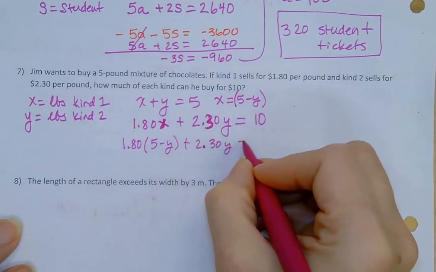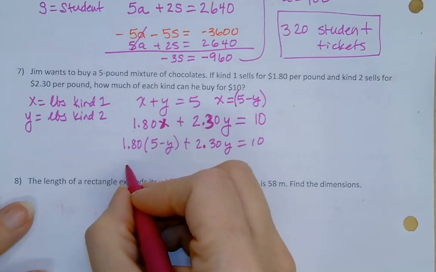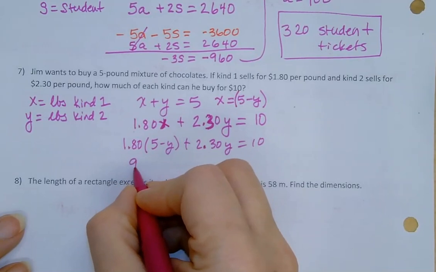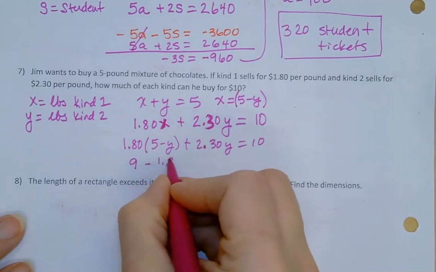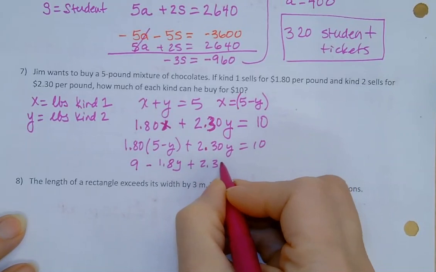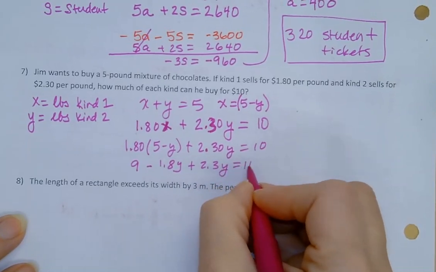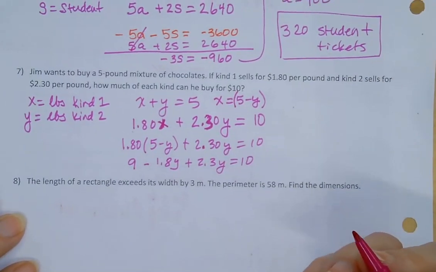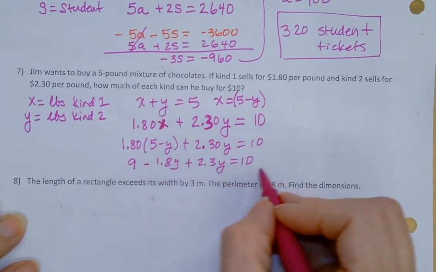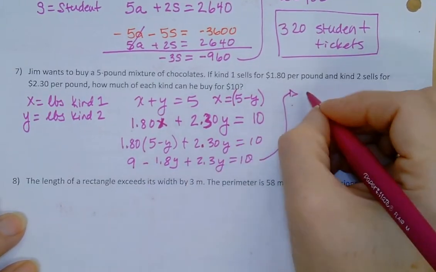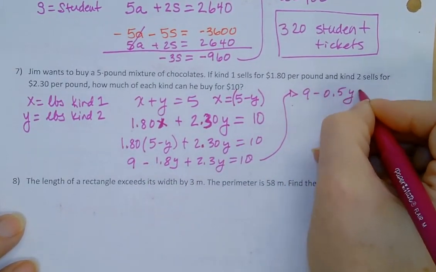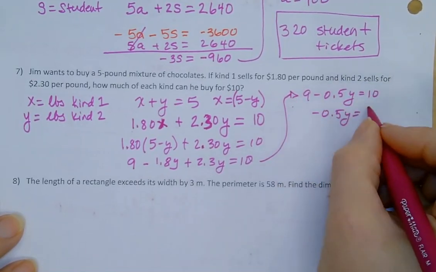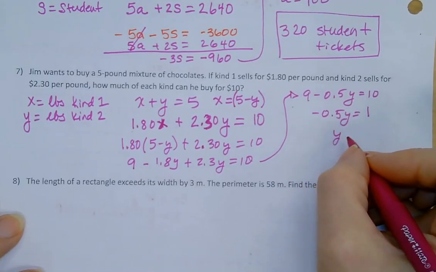2.30Y equals 10. I'm just substituting here and solving, so I'm going to end up with 9 minus 1.8y plus 2.3y equals 10. Forgive me, I dropped my extra 0 that I don't really need until I'm talking about the money answer in the end.